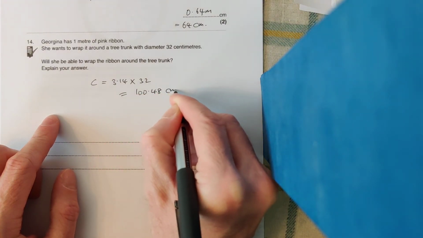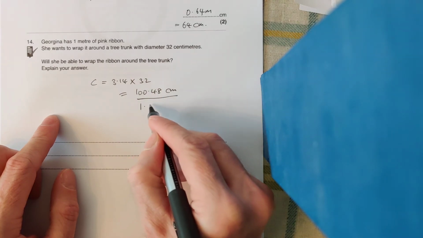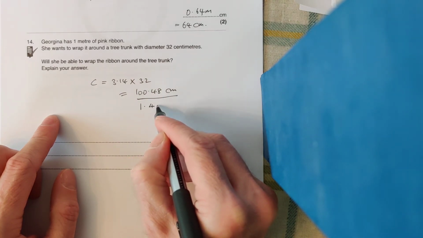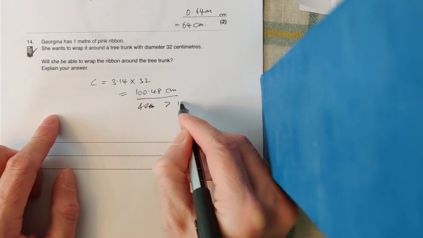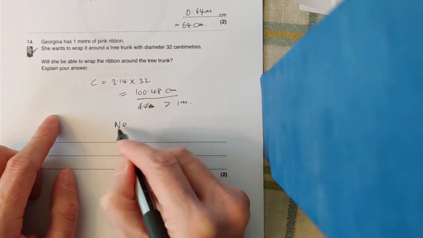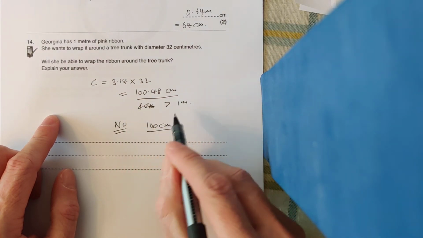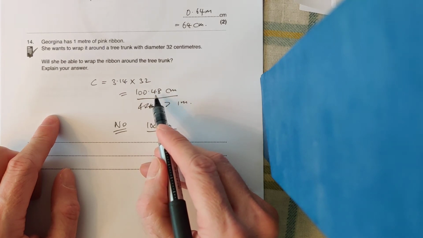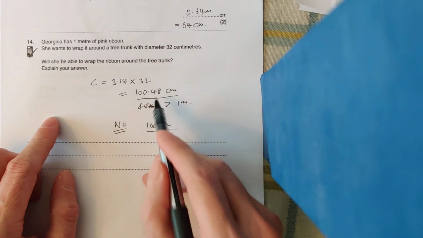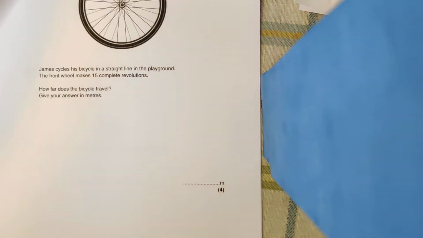Now that's centimeters. Now that is 1.48. No, sorry, that's just greater than 1 meter. So the answer is going to be no, because her ribbon only covers 100 centimeters, so she's going to be short 0.48 centimeters. Okay, so this is going to be short there a wee bit.